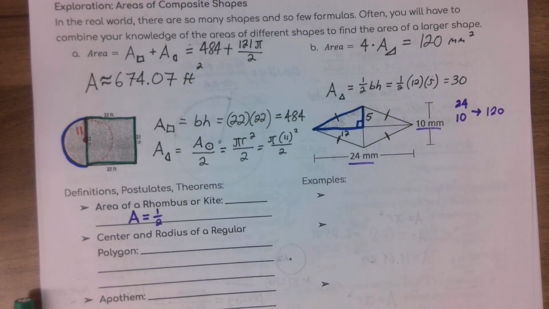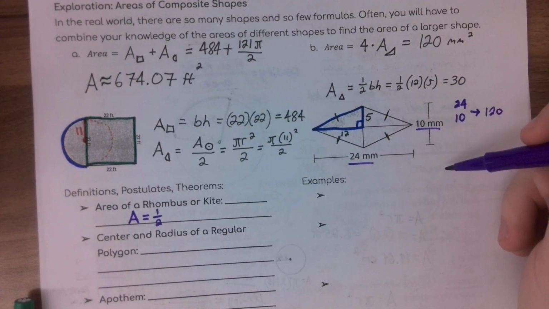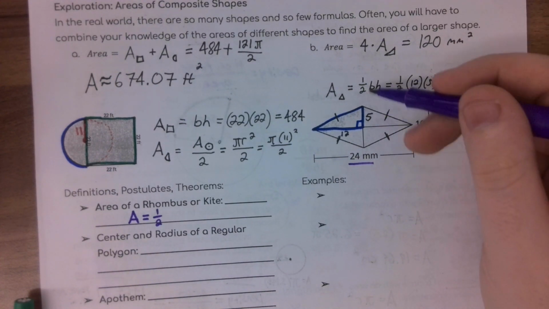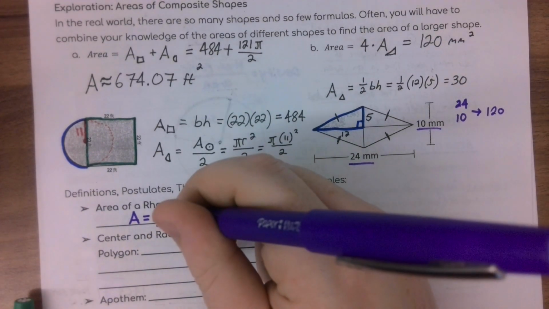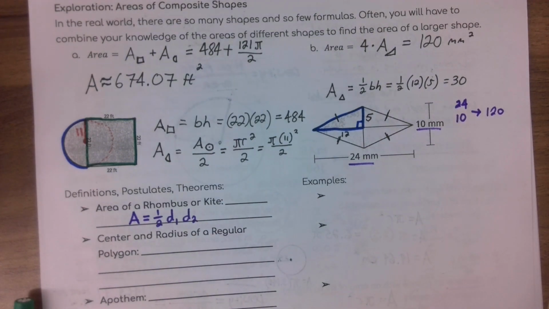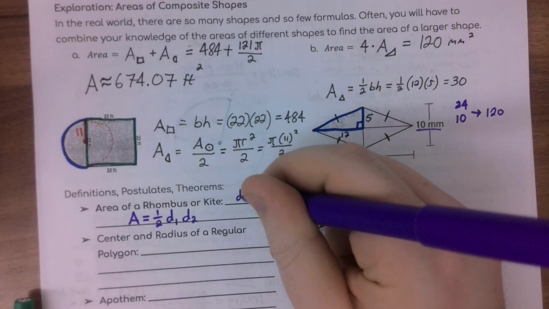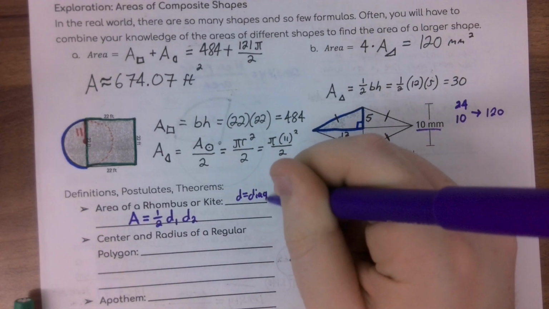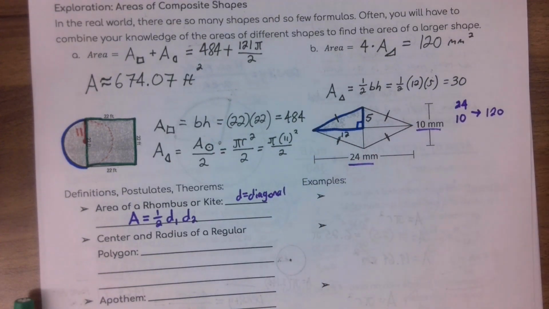And we need to give these sides names. We can't necessarily give this the height treatment because it has a more specific name. This 10 millimeters is not just a height, it's one of the diagonals of a rhombus. So I want to say the area is 1/2 diagonal 1 times diagonal 2, where D is a diagonal. There we go. That's it. That's the area of any rhombus and any kite.